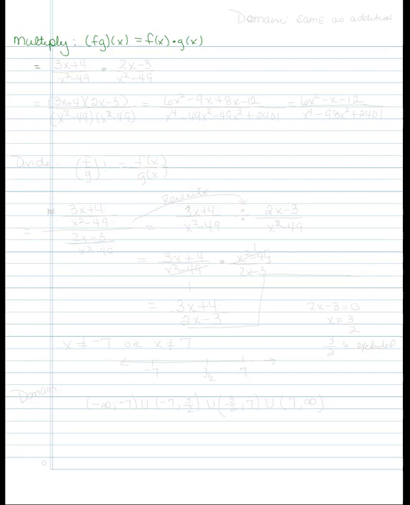So we're saying here, 3x plus 4 over x squared minus 49 times 2x minus 3 over x squared minus 49. How do you multiply? Let's go back to fractions. Basic rule of fractions. How do you multiply fractions? Straight across. Straight across. 3x plus 4 times 2x minus 3.